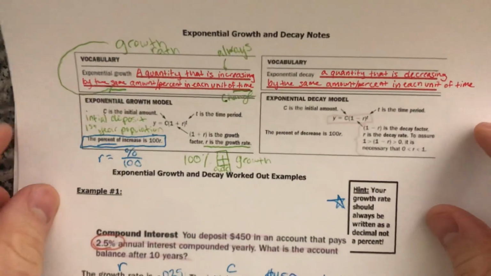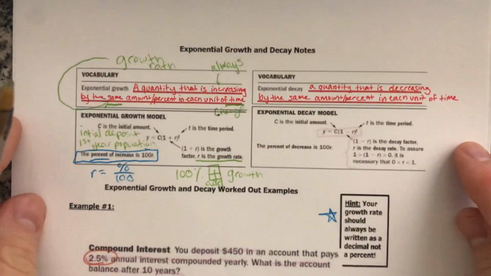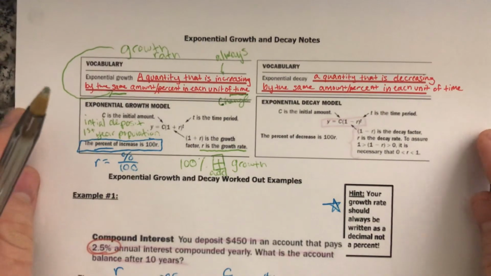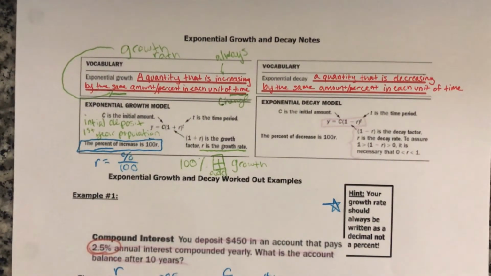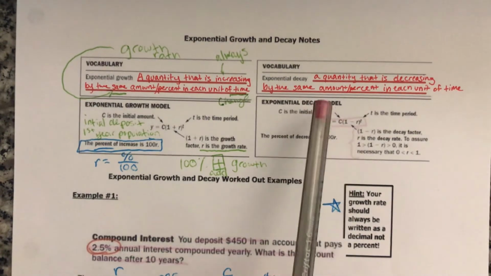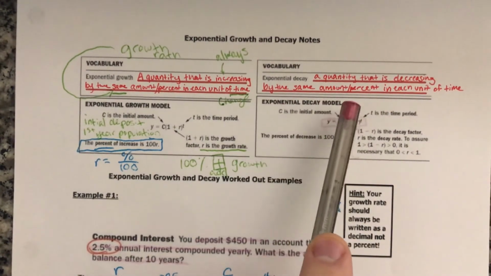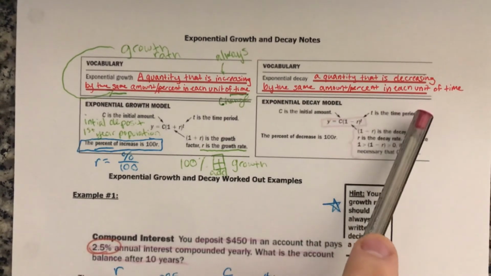So, like I said, I'd talk through the exponential growth, and then we'll talk through the exponential decay. So now let's take a moment and go through the exponential decay part of this. Like I said, they're linked. And so you can see that the definition is pretty much the same for exponential decay. A quantity that is decreasing by the same amount or percent in each unit of time.